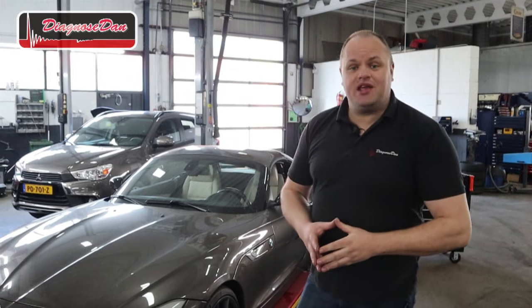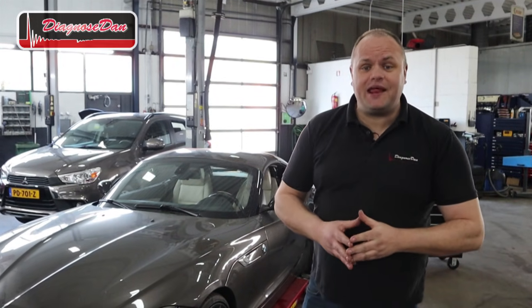Today we are working on this BMW Z4 and the customer complaint is that the convertible top won't open. So let's diagnose this together.